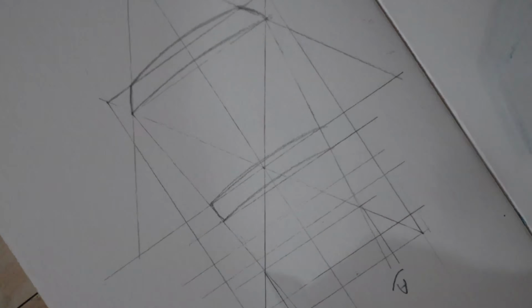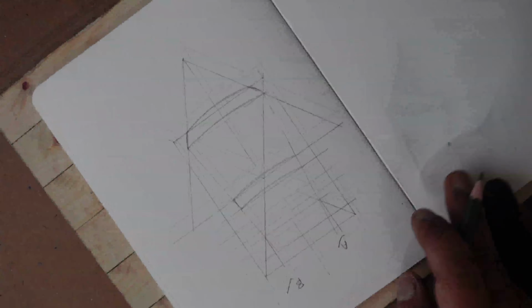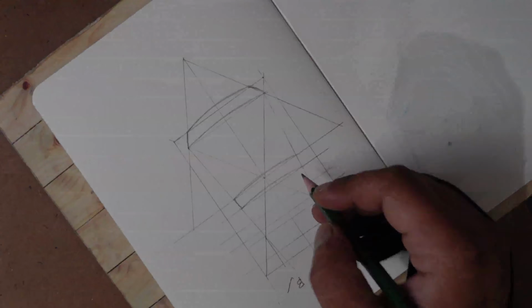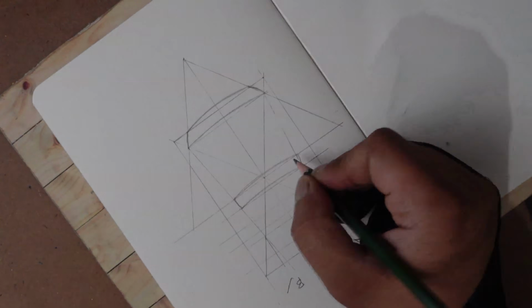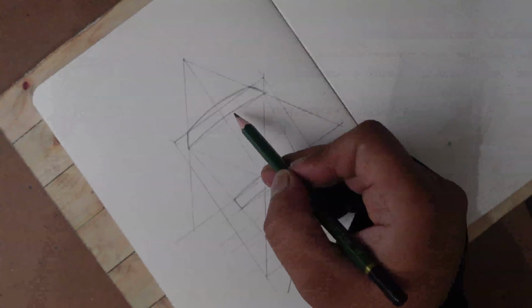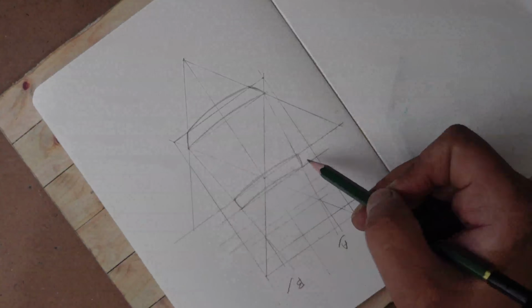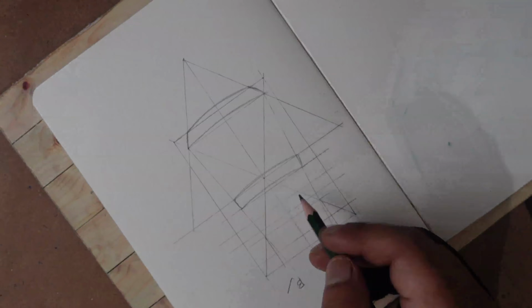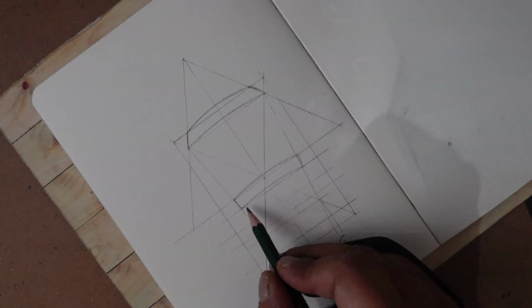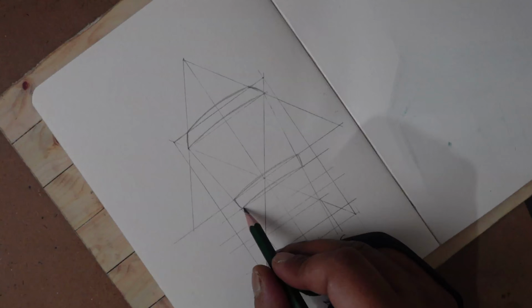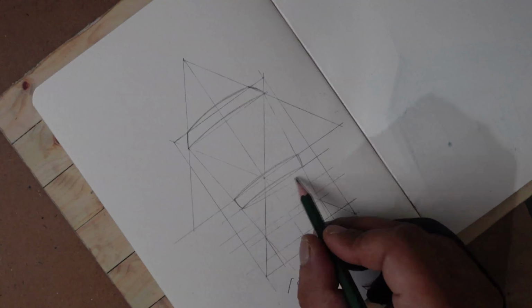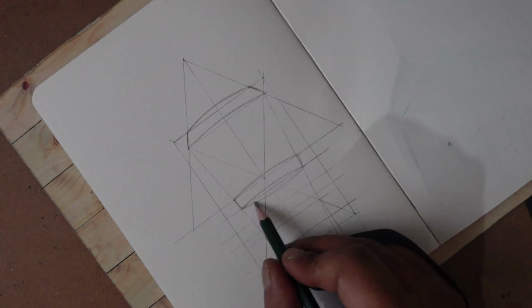Zoom out. Now you can see the entire drawing. I actually added 1, 2, 3, 4, 5, 6, 7, 8 curved lines. Okay. One more curved line.